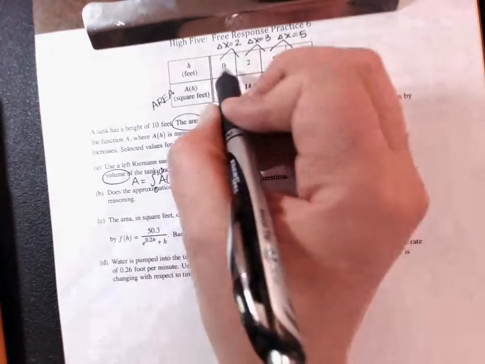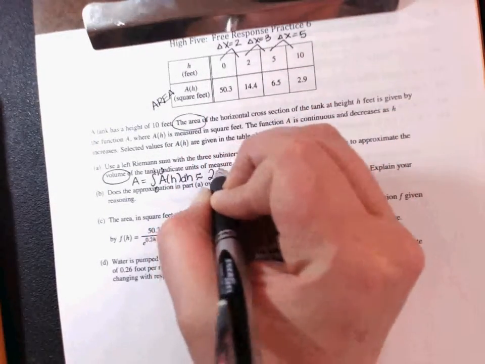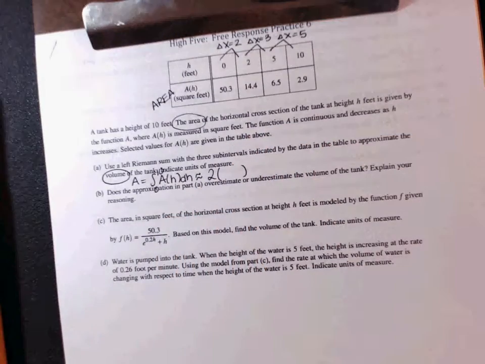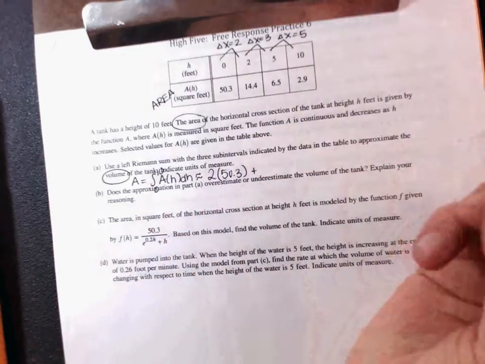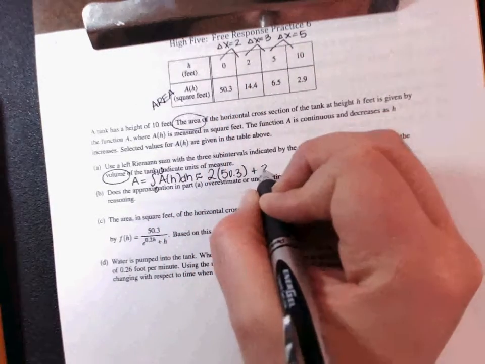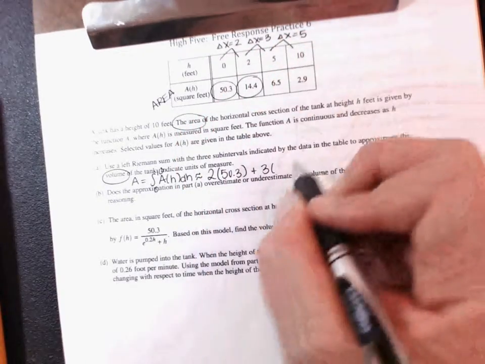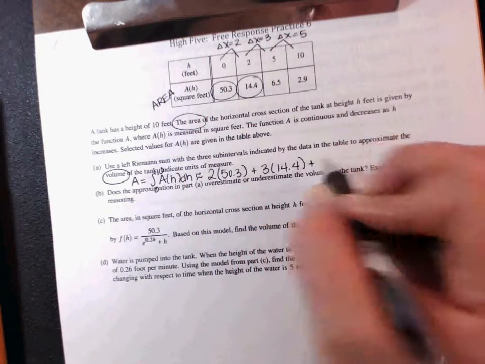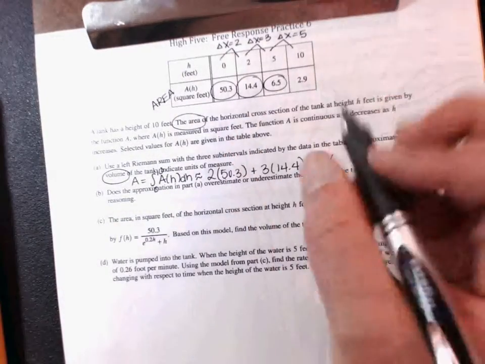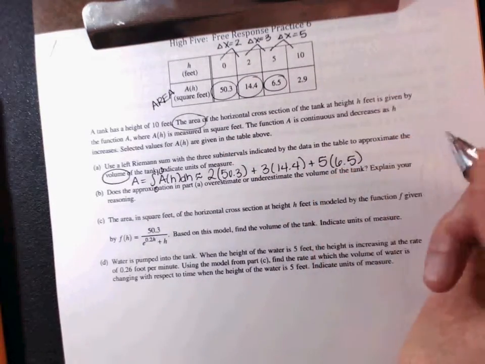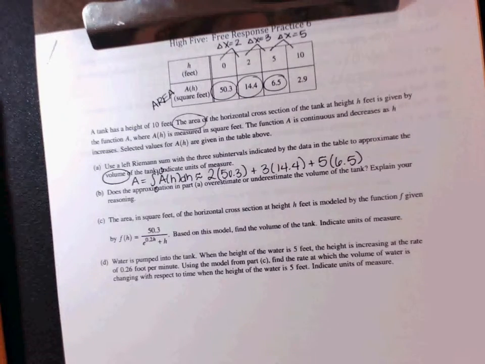So for my first one, 0 to 2 is 2. And then which is my left y value for me to multiply by? 50.3. Good job. Then from 2 to 5, my width is 3. My left y value is 14.4. And then for my last one, from 5 to 10, my width is 5. And my left y value is 6.5. So remember, whenever you're doing Riemann sums, it's delta x times the y. Delta x times the y. Delta x times the y. Then you can add it up if you want to, but you don't have to.